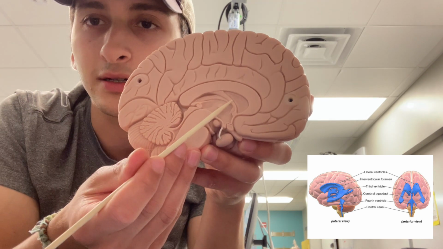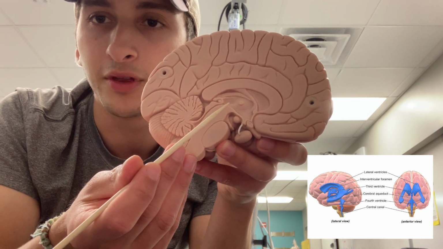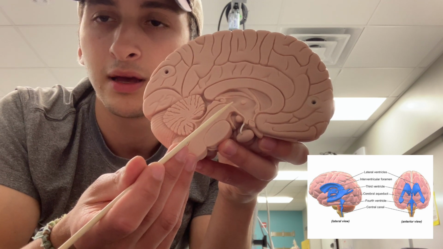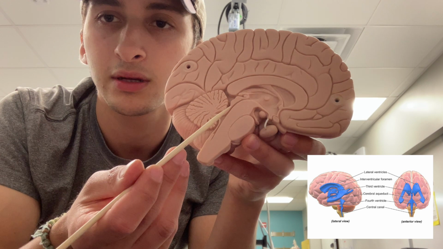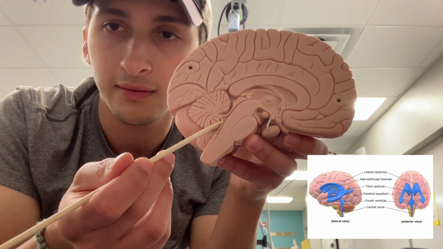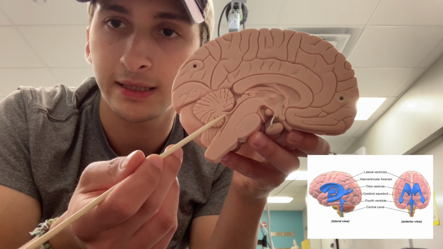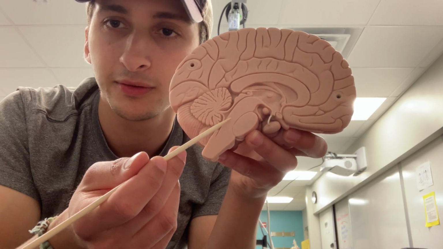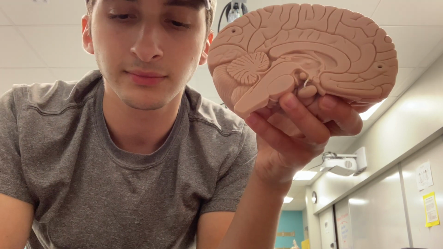The lateral ventricles include ventricles 1 and 2. You have the third ventricle around here. You have the cerebral aqueduct, which is a connecting point. And then you have the fourth ventricle here, which is posterior to the midbrain and the pons.